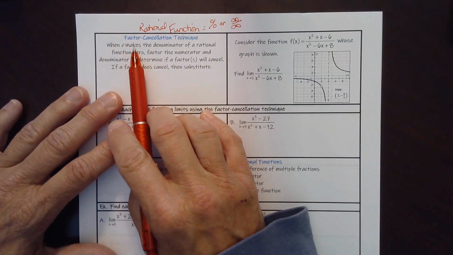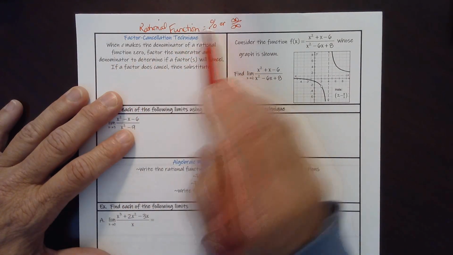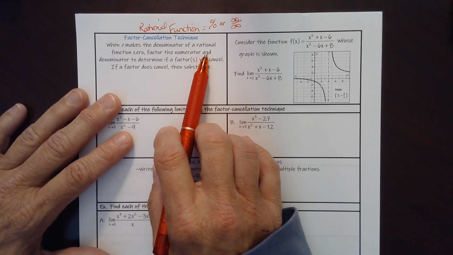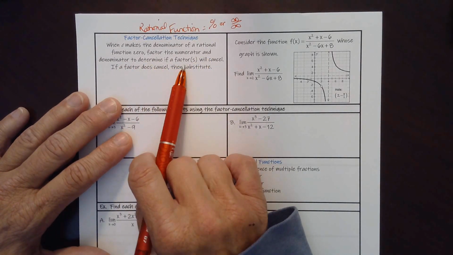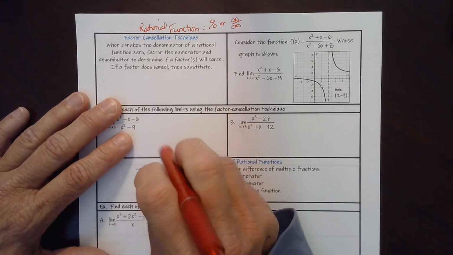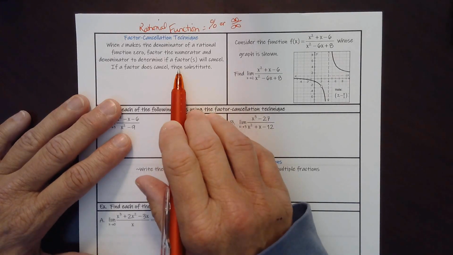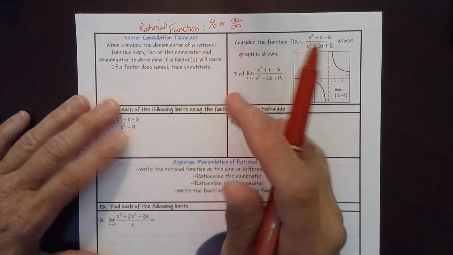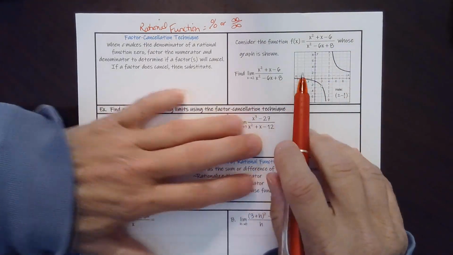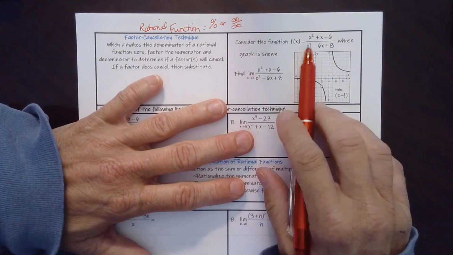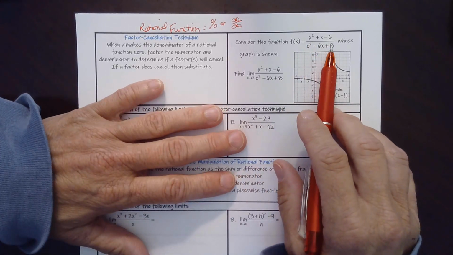When c makes the denominator of a rational function 0, factor the numerator and denominator to determine if a factor or factors will cancel. If a factor does cancel, then cancel it and substitute directly. All right, so that's what we're going to be looking at. But I want to put something in perspective. I want us to consider this function, x squared plus x minus 6 over x squared minus 6x plus 8.